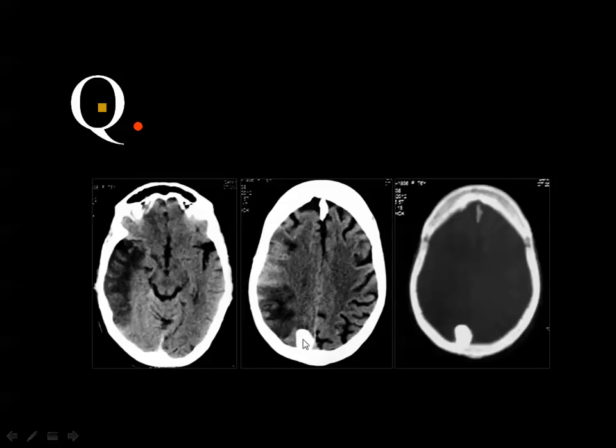And what about this lesion? Yes, and I said that whenever you see a calcified lesion adherent to the inner skull table, it is calcified meningioma and not an osteoma. Osteoma will arise from the outer table of the skull, very common compared to the inner table. But a calcified meningioma is a common incidental finding, and the patient does not complain of this lesion.